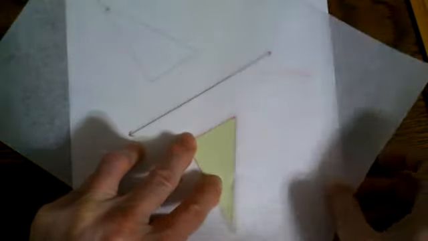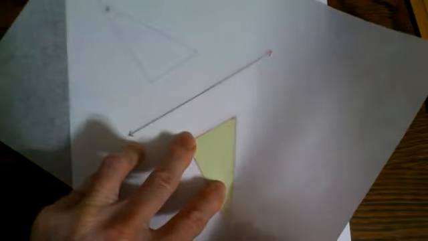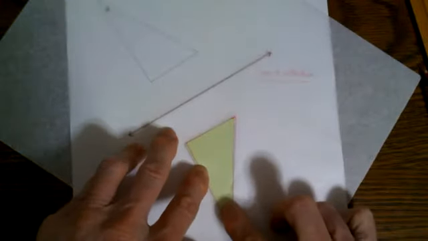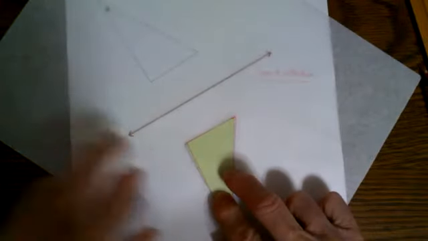All right, let's see how that looks. Pretty good. Okay, that's pretty close. And the line lines up still, so I think we're pretty close.